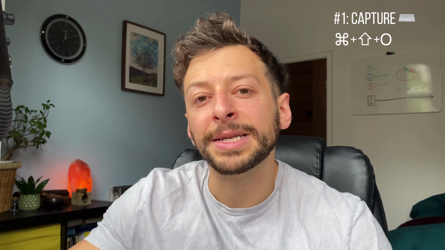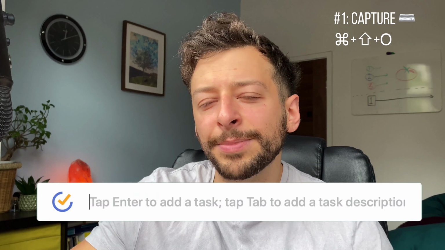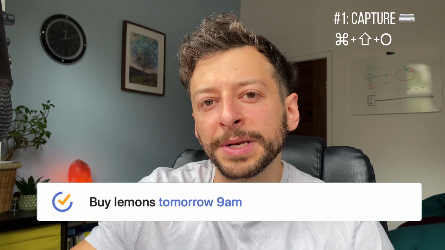So, capture. Command, Shift, and O is the keyboard shortcut I use to just open up TickTick and start typing in whatever I need to know or whatever I need to remember for later. And with that, you can assign the list, you can assign the time, and it has natural language input as well. So I can say, buy lemons tomorrow, 9 AM, shopping list. There we go, it's in the process.